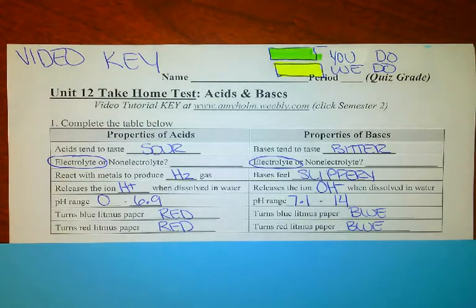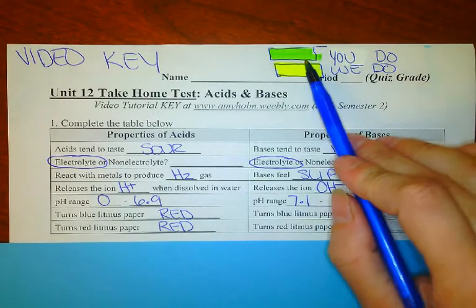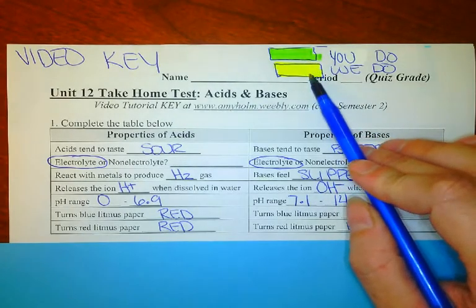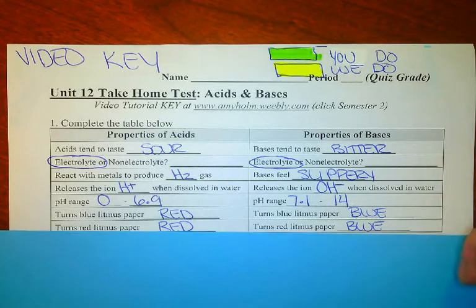Welcome to the video tutorial for the Unit 12 take-home test. We are almost done. As always, anything you see highlighted in green is something I'm not going to do. I'm going to leave it blank for you to do on your own. Something you see in yellow is something that I'm still going to do on the video.